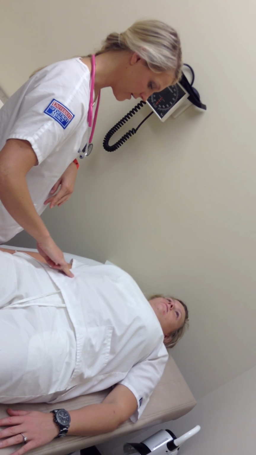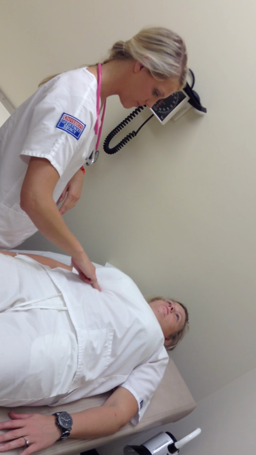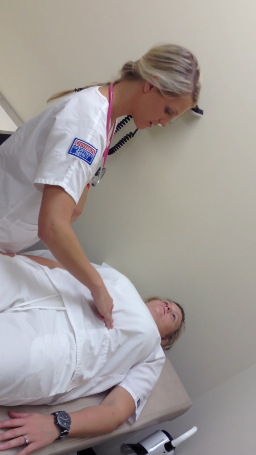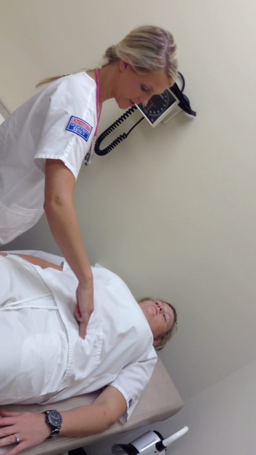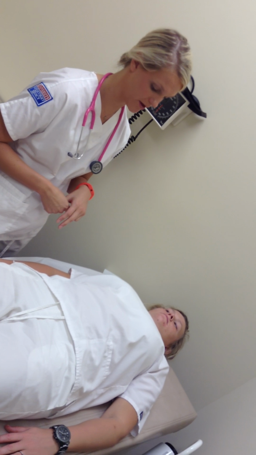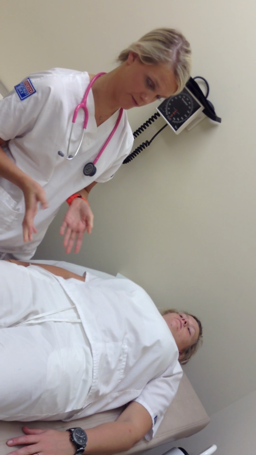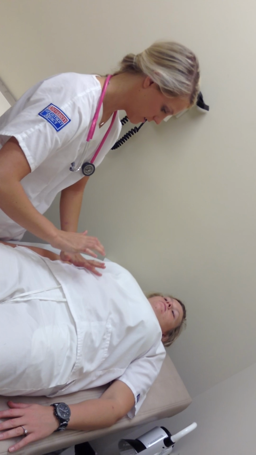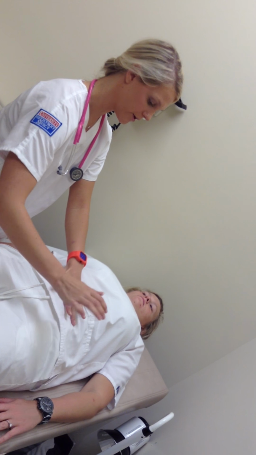We have the appendix down here, the borderline of the liver up here, spleen and stomach, and the sigmoid colon down here. Any pain when I'm palpating there? Nope. I'd also like to percuss, looking for any tympanic sounds, which most of the abdomen should be tympanic. Maybe slightly dull over the borderline of the liver or over any stool.